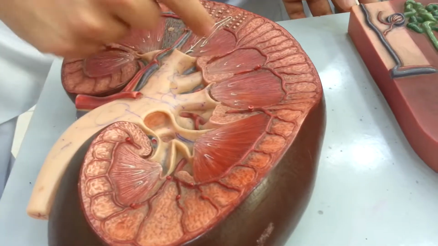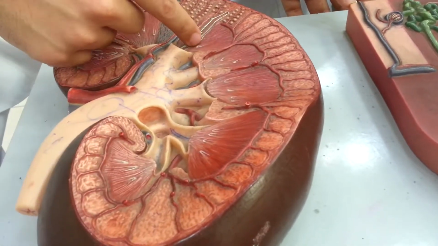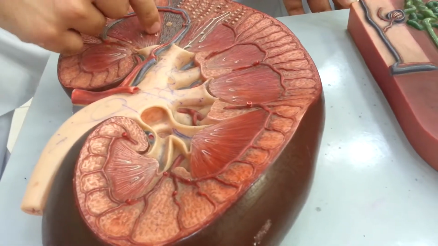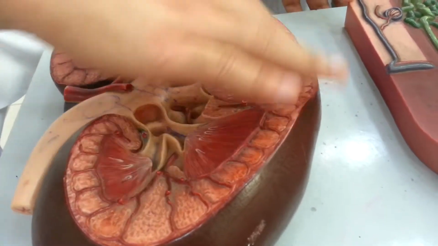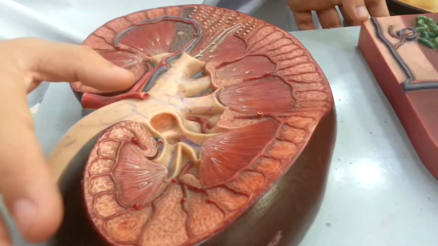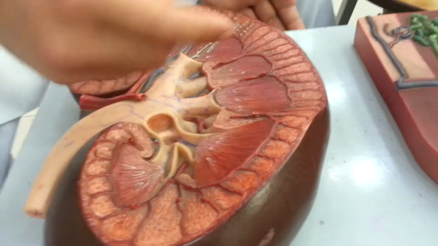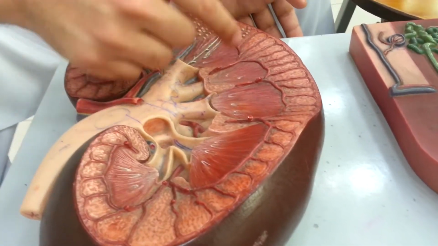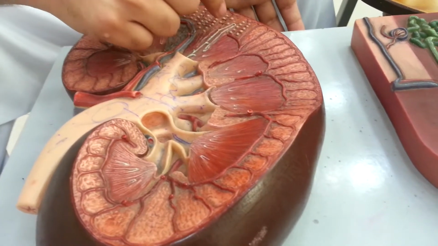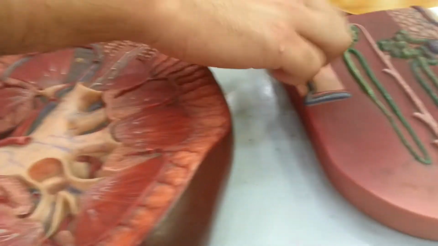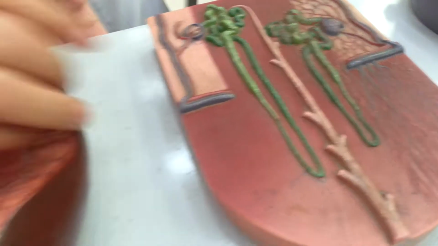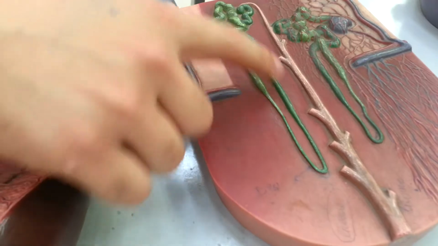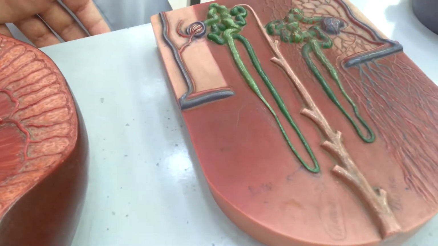These are the medullary pyramids, and we have about 1 dozen medullary pyramids in the medulla. After the medullary pyramids, we have the cortex of the kidney. Now come to the cortex. The cortex contains the glomeruli, proximal convoluted tubules, and the distal convoluted tubules. We may also have the loop of Henle, ascending and descending, in the cortex.